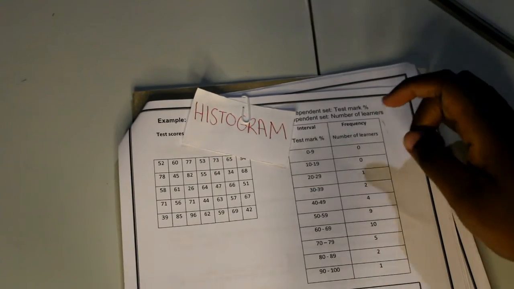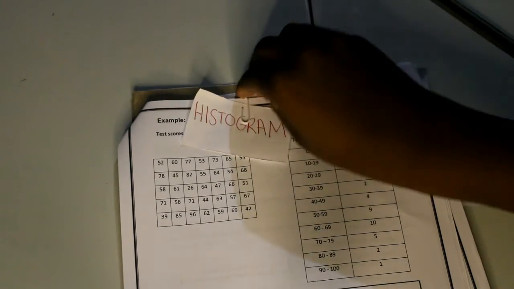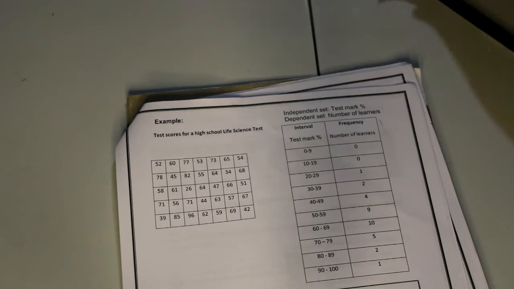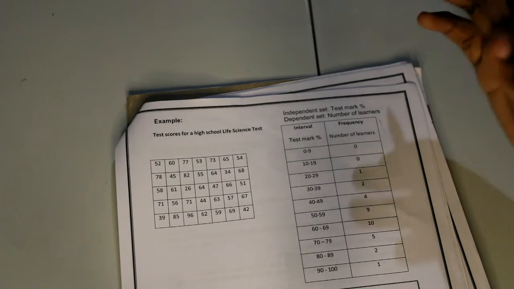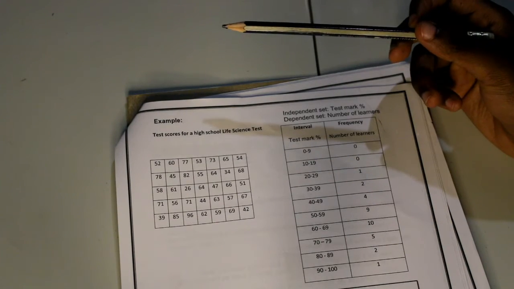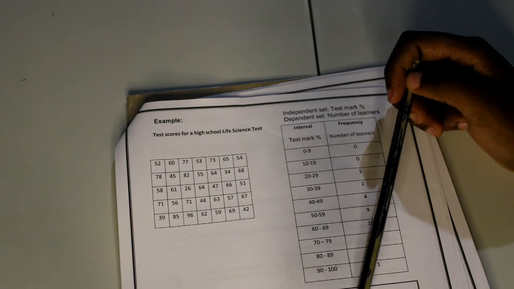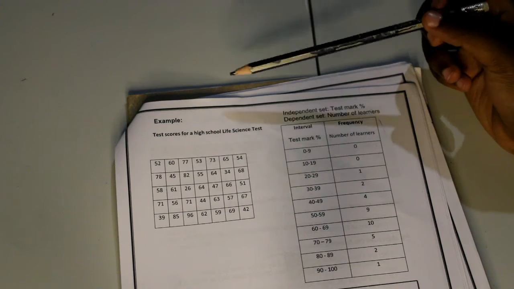Okay, now I am going to move to a histogram. I struggled finding a question with a histogram, so I don't have any. I'm going to use this to explain a histogram to you. A histogram is basically similar to a bar graph. It's just that this one is continuous data and the bar graph is discrete data, right?